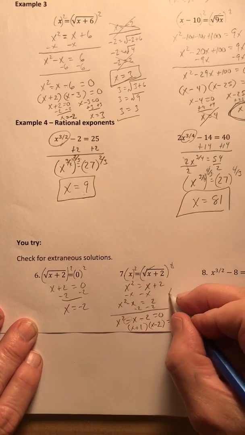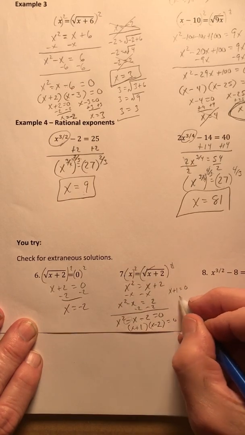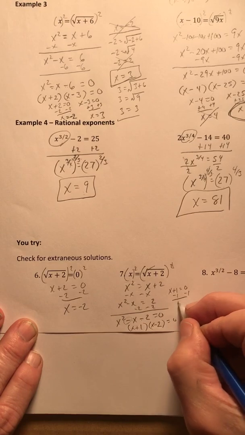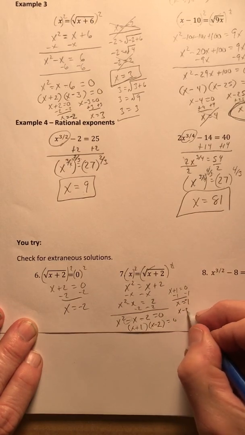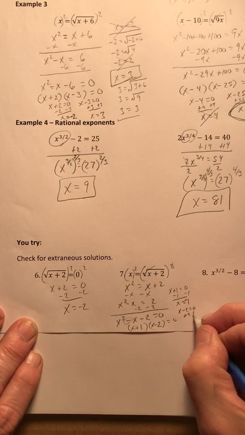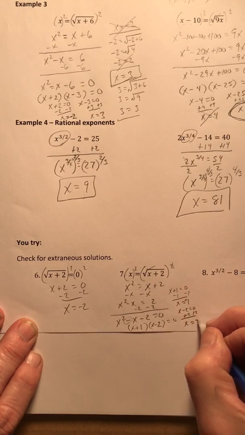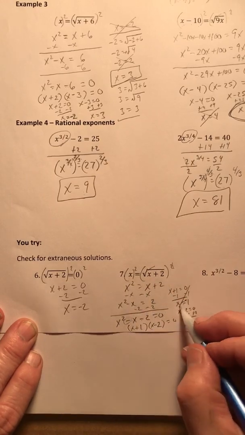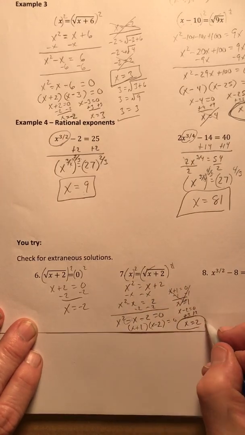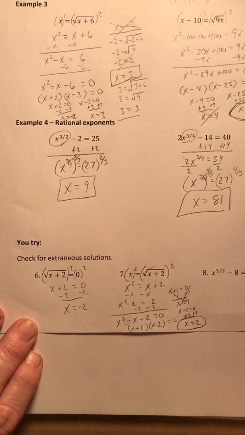Then we set x plus 1 equals 0. Subtract 1, and we get x equals negative 1. And then x minus 2 equals 0. Add 2, and we get x equals 2. Again, for negative 1, this can't be negative, so that one doesn't work. This one is the correct solution. So just be careful. You can plug those in and check.